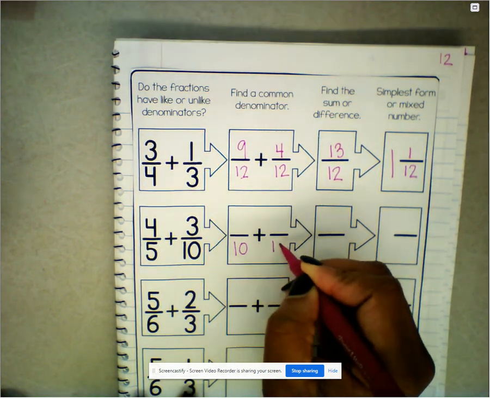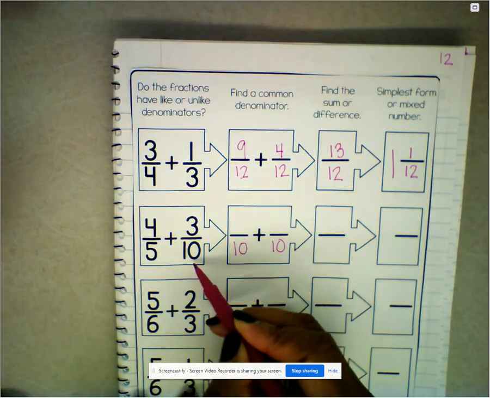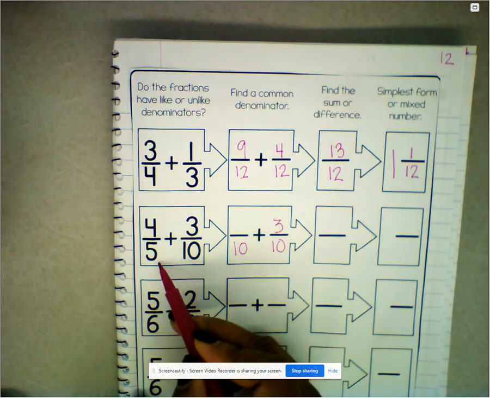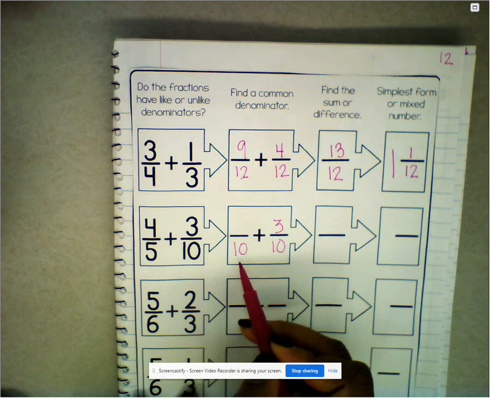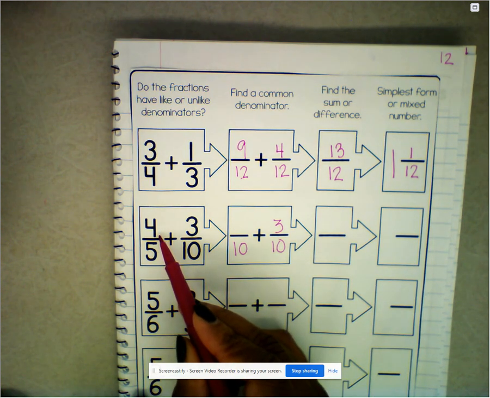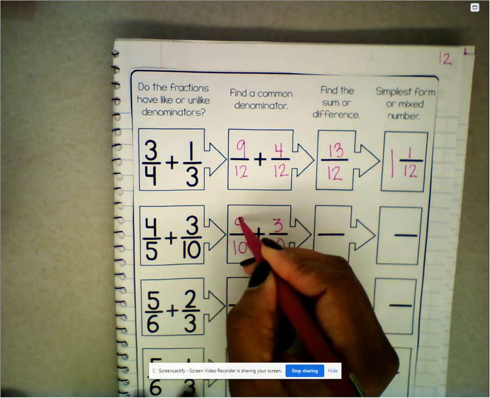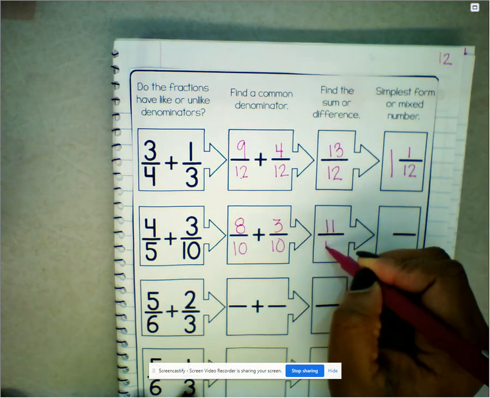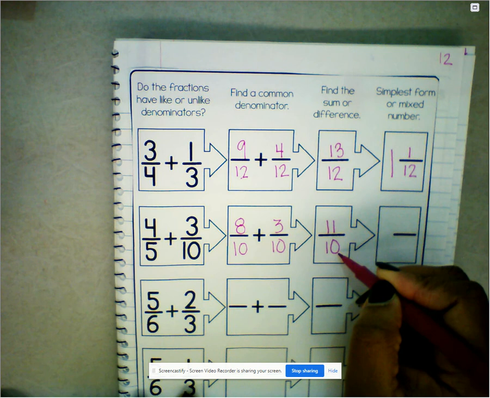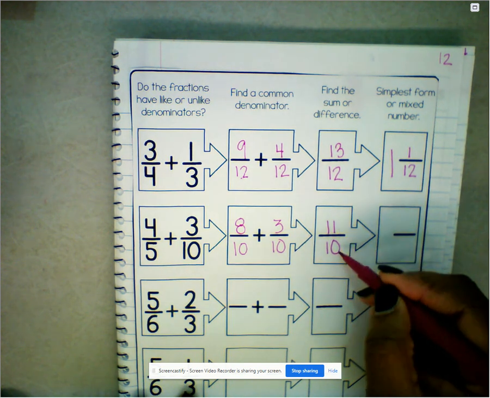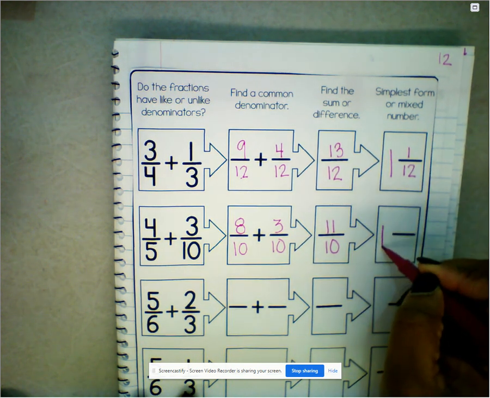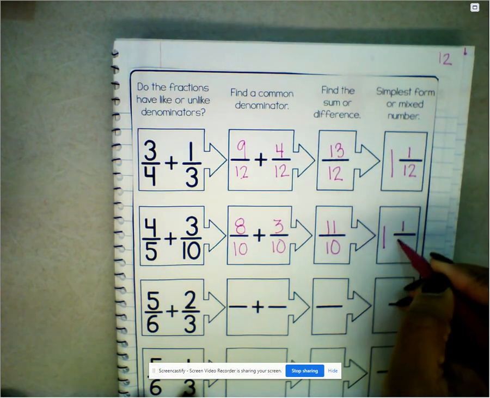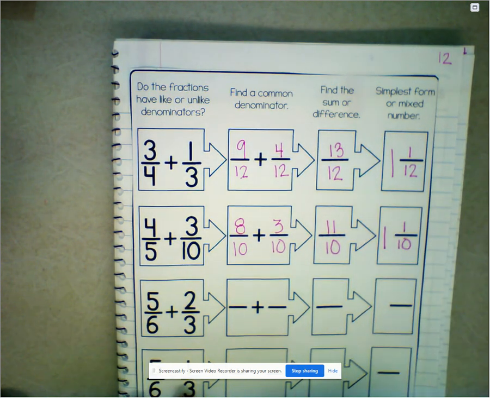Well, if I look at 3/10, that already has 10 as the denominator, so that can stay the same. I can multiply 5 times 2 to get to 10, so I do the same thing to the numerator. 4 times 2 gives me 8. Now I can add. 8 plus 3 gives me 11/10. Remember, 10 out of 10 is the whole thing, so if I subtract 10 from 11, I get 1 whole. And then 11 minus 10 leaves me with 1 left over out of 10.